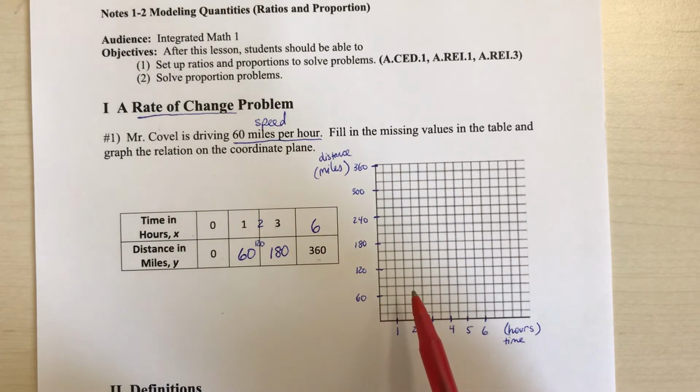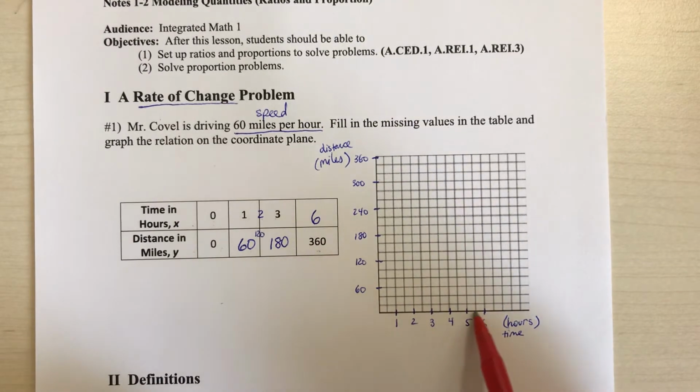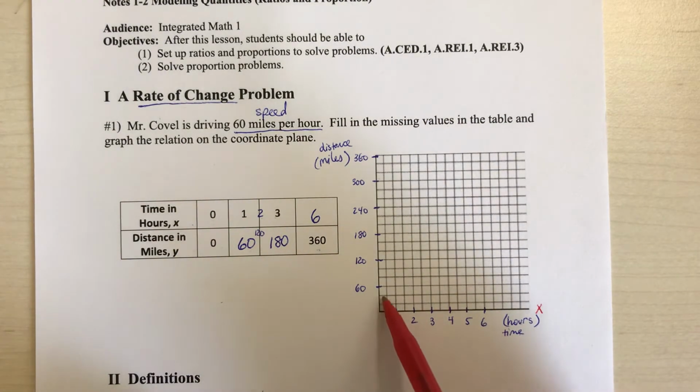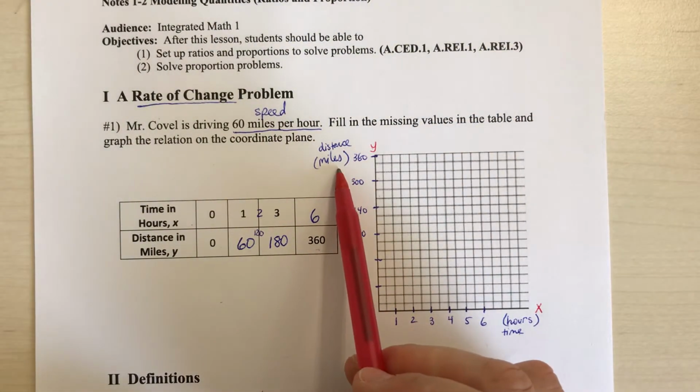But it's up to you how you want to space that out. The key thing is that I space each axis the same way. And I also want to label what each axis represents. So my x-axis is going to be the time in hours. That's our measurement. And then the y-axis, going up, is going to be the distance in miles.